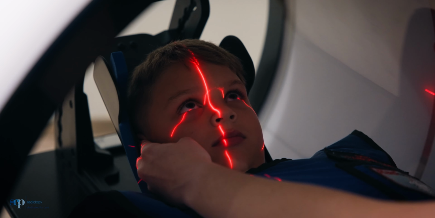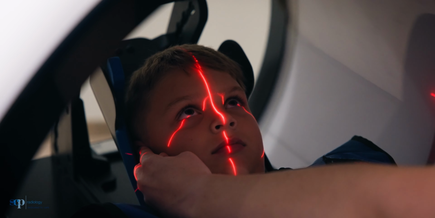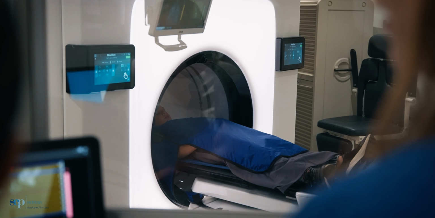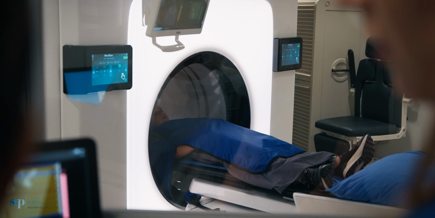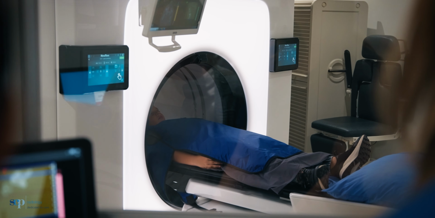Most of our scans are focused on the sinuses, the inner ears, as well as the mandibular area, which is focusing on the teeth. For the preoperative planning of cochlear implants, we do have specific positioning of our patients, which enables the referring physician to do their preoperative planning correctly.